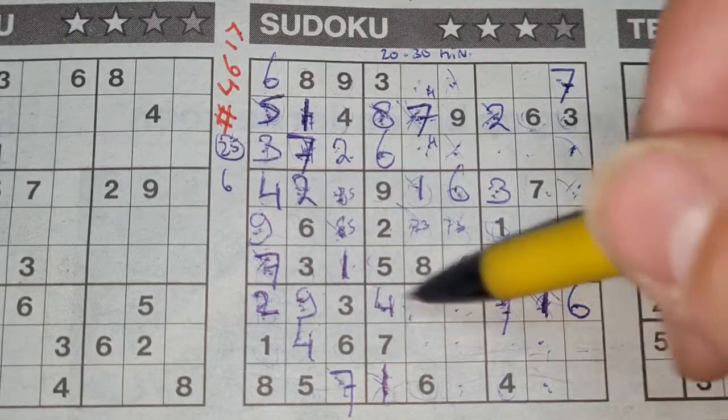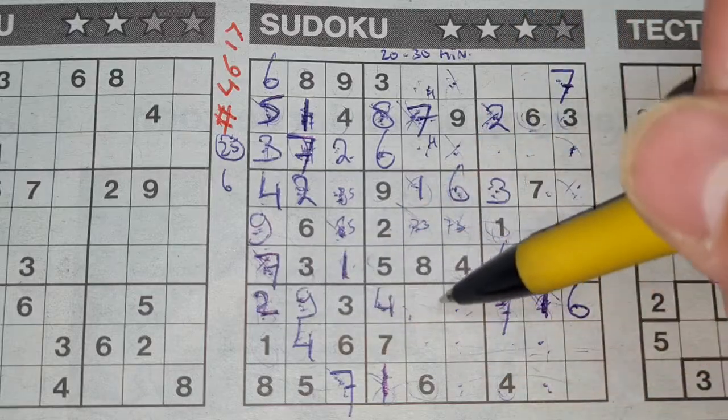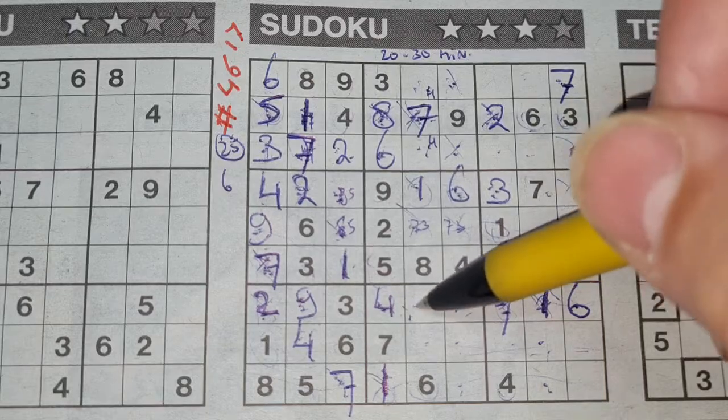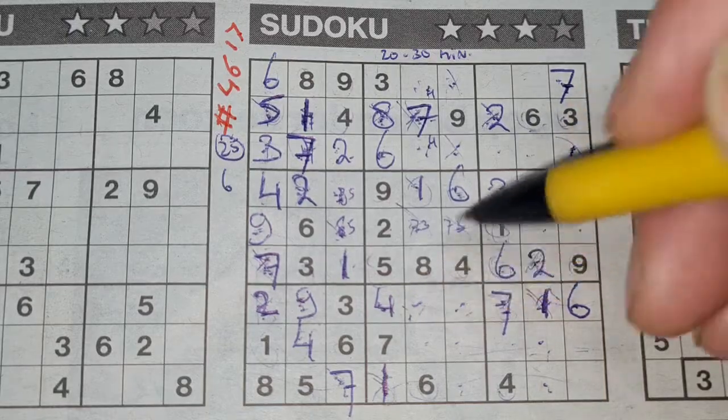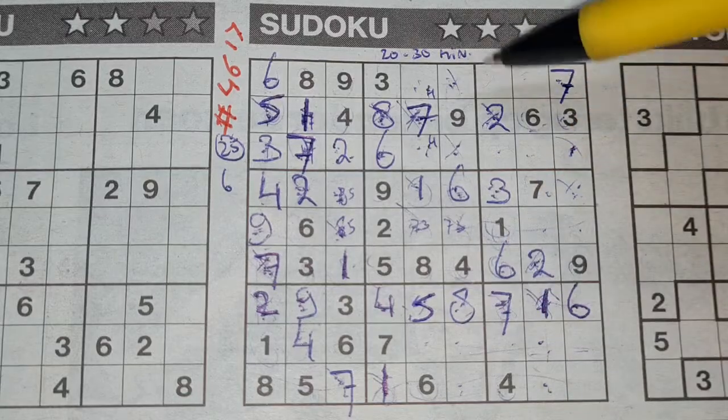Two missing numbers in this row. For numbers 1, the 2, the 3, the 4, the 5 is missing, the 6, the 7, and the 8 is missing. 5 and 8. We have an 8 there, no 8 there. 8 should be here, and a 5 goes there.